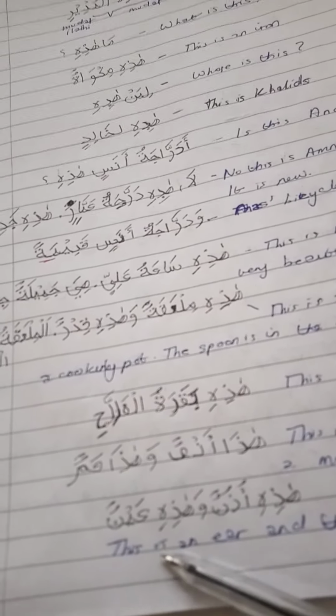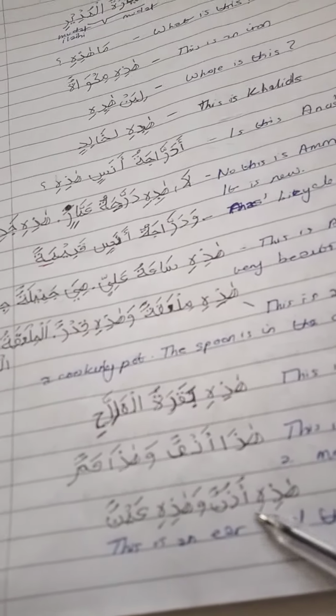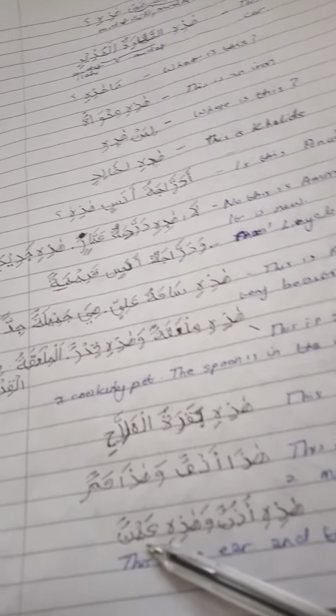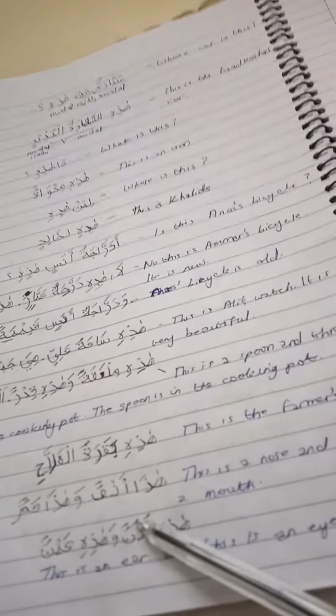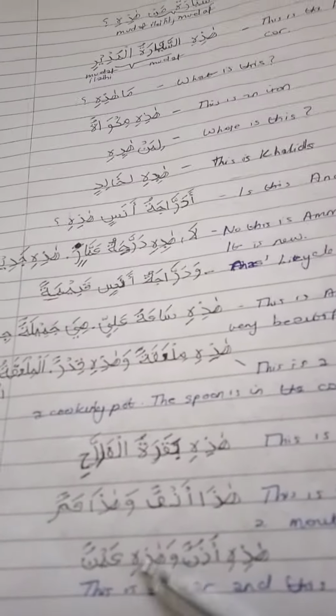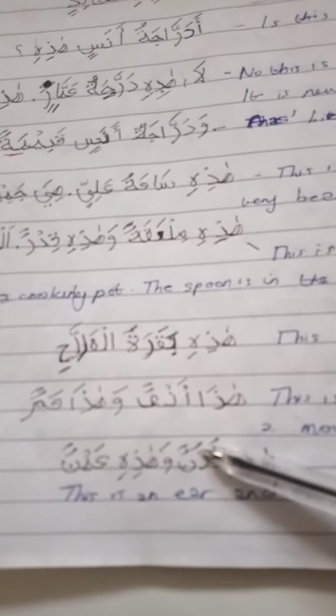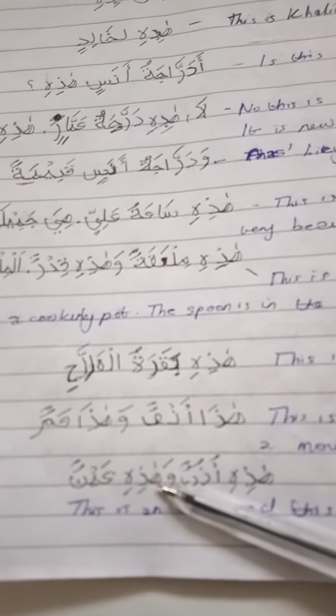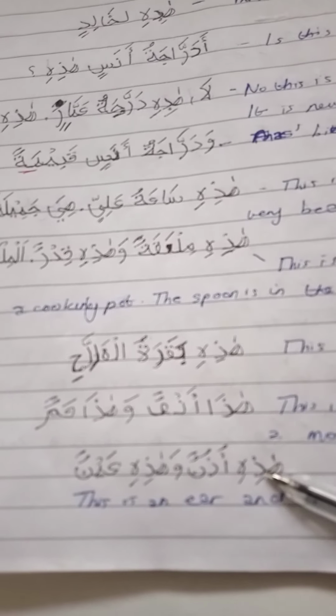Hazihi uzunun wa hazihi aynun. So this is the ear, and this is an eye. Again, here we've used hazihi, just as I've explained, because we have a pair of these, and anything which is in pairs, referring to our body parts, is feminine. Just a point to remember.